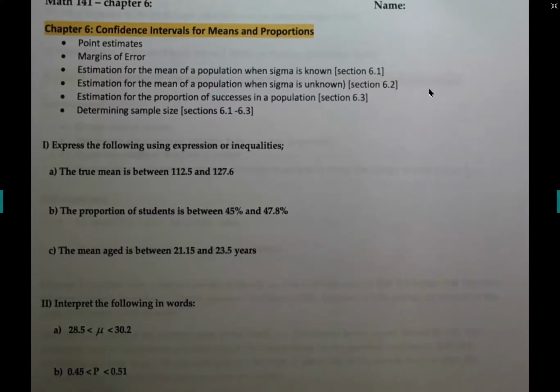Okay, chapter 6, guys. This is the beginning. What we have done from chapter 1 through 5 is mainly descriptive statistics. Now in chapter 6, guys, you're going to learn how to interpret data and how you're going to analyze data. So chapter 6 is important, but the most important chapter in the entire book is chapter 7, when I introduce you to hypothesis testing.